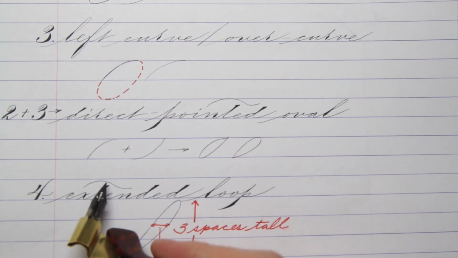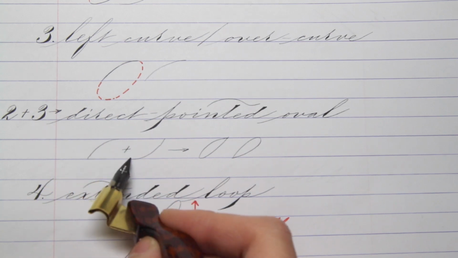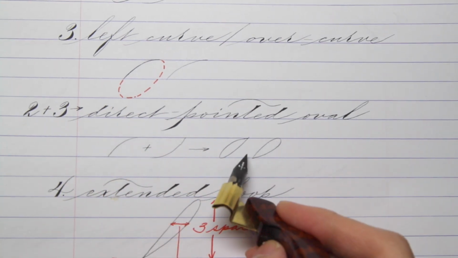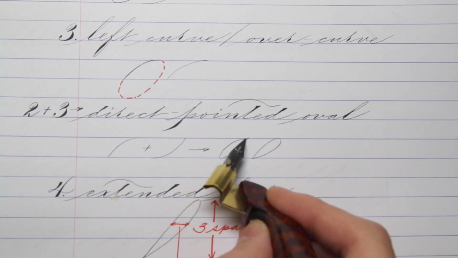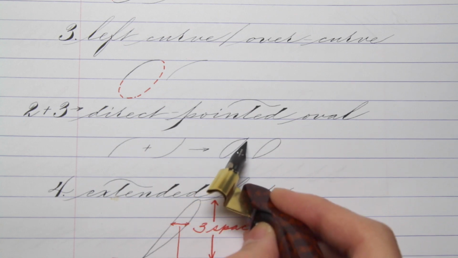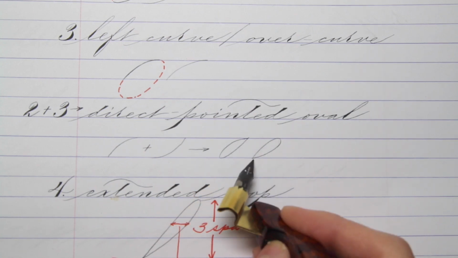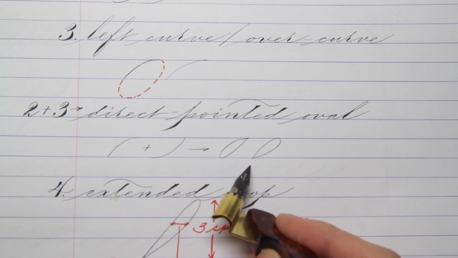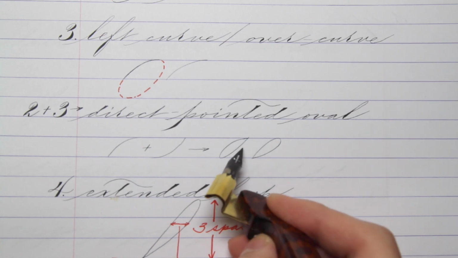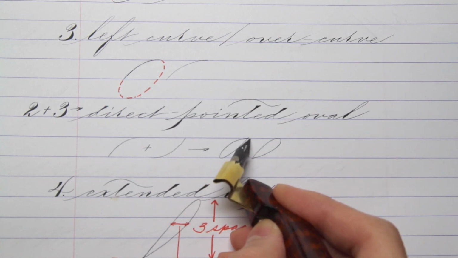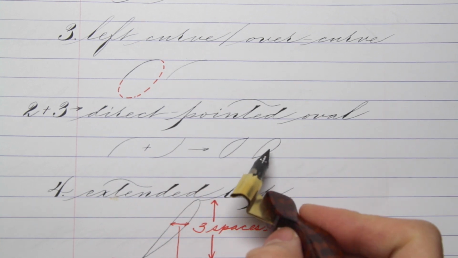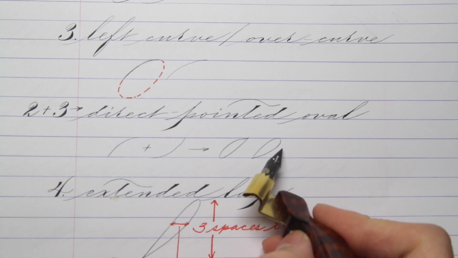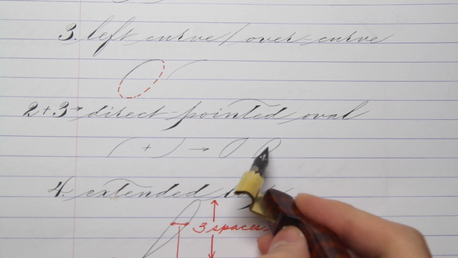letter O. When you combine the right curve and the left curve together, you have this direct pointed oval, or some call it the semi-angular oval. So it has literally the left curve and the right curve, or the left curve and the right curve in the opposite direction. And unlike in engrosser script where we want nothing to be pointy, in Spencerian we want semi-angular. So your script should not look sharp, but it should not look rounded.